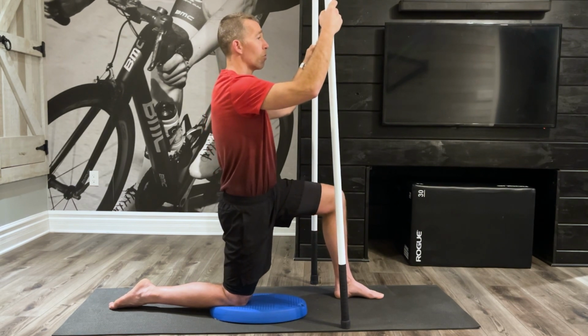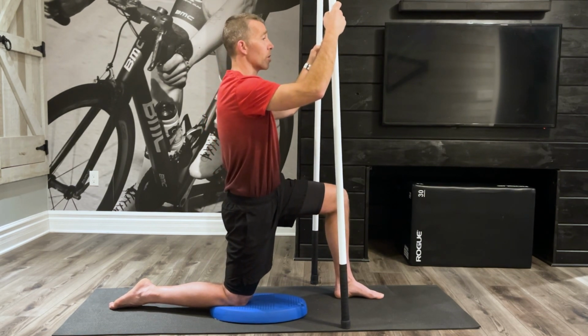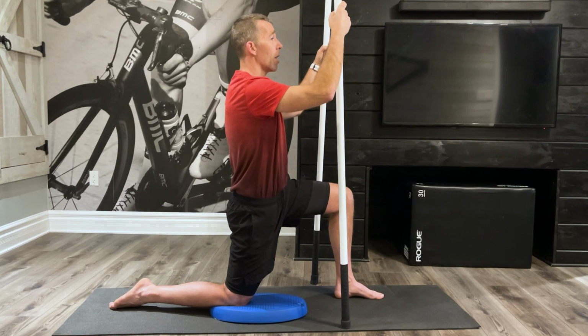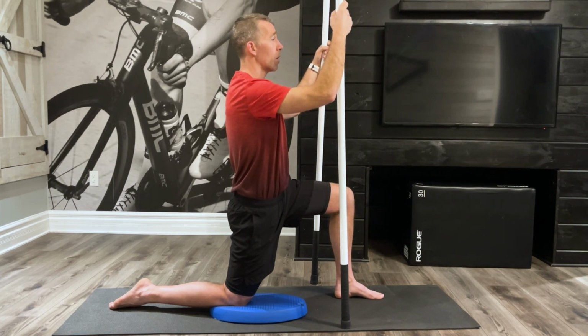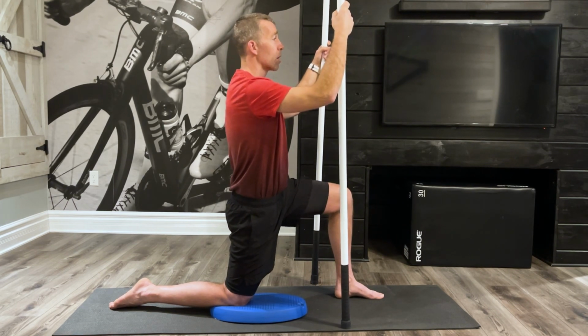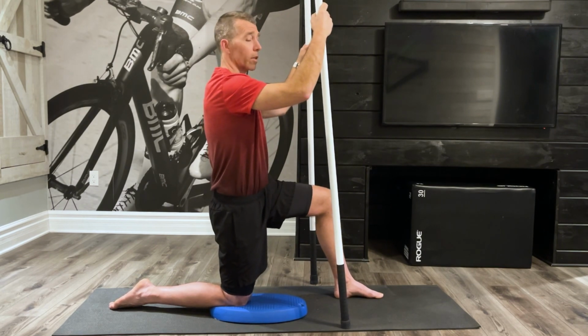I'm going to lunge forward. My knee is going to slide forward to pull my body forward. That is going to deepen the stretch on the hip flexor group. Holding 30 seconds or more as needed. Come on back. Take the tension off the hip.